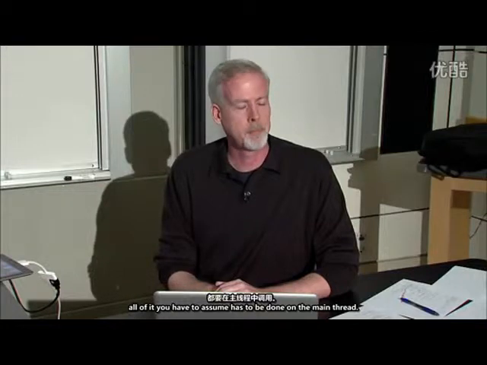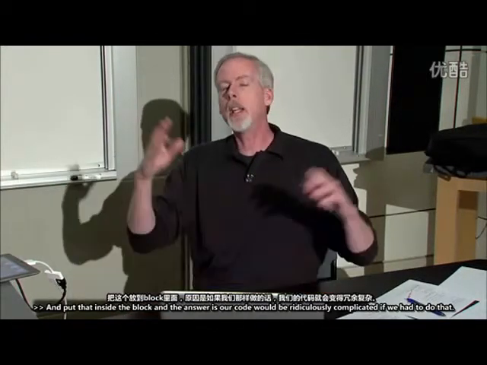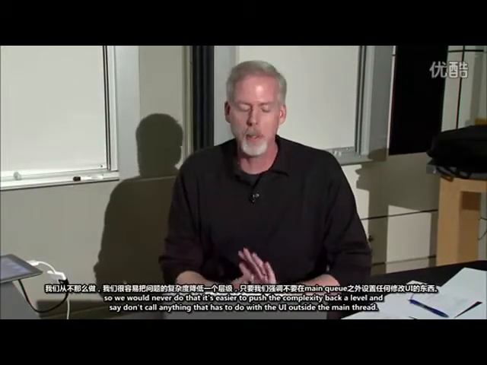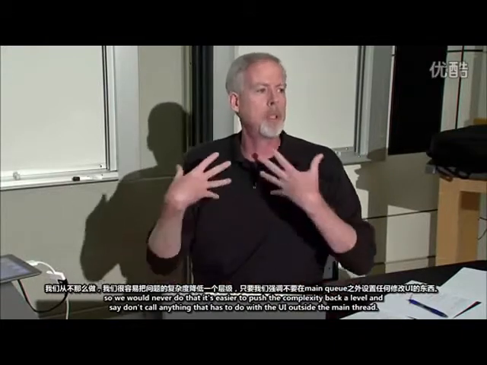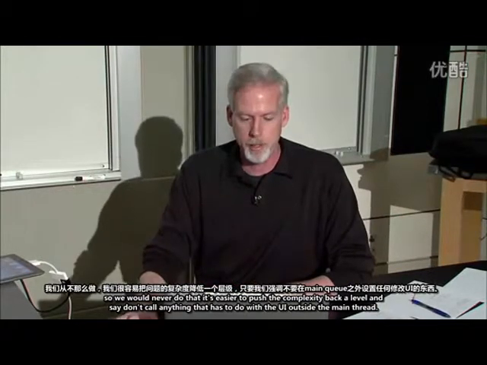Why don't we, when we do set photos, say self.tableView reloadData, but put that in the main queue? So the question is, why don't I say dispatch async, dispatch get main queue, all that right here, and put that inside the block? And the answer is our code would be ridiculously complicated if we had to do that. We'd be having these dispatches all over the place every time we ever touch the UI. So we would never do that. It's easier to push the complexity back a level and say, don't call anything that has anything to do with the UI outside the main thread.